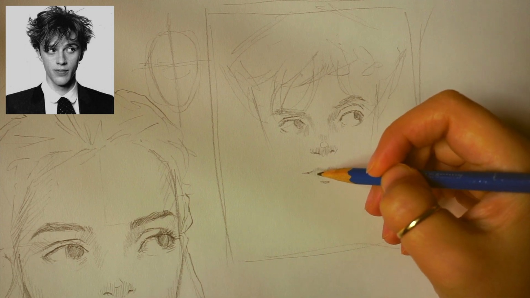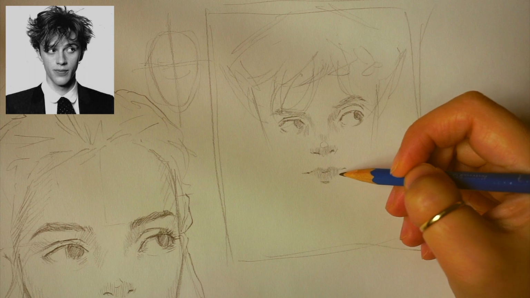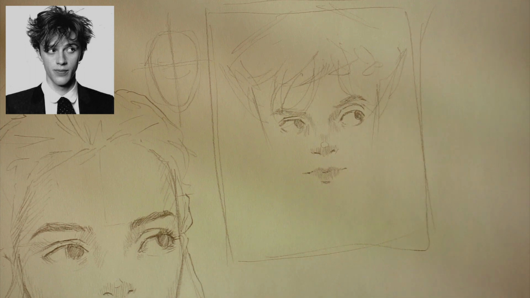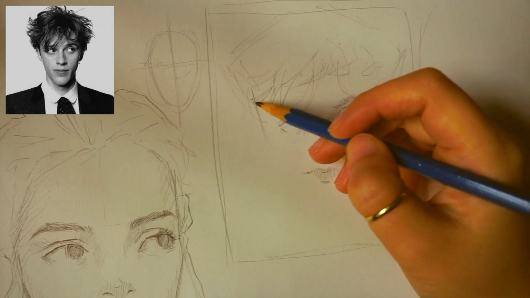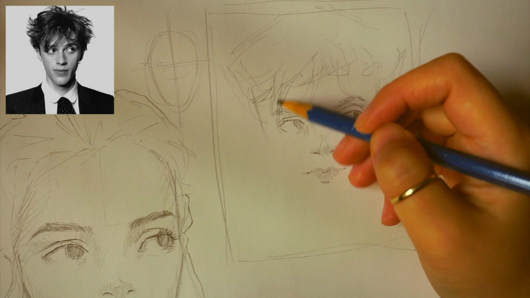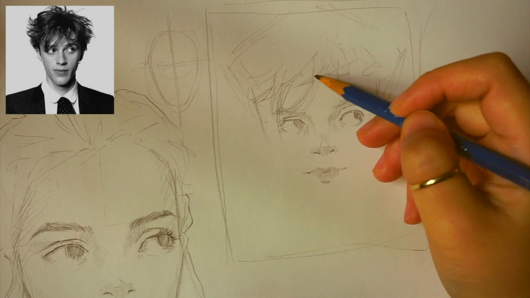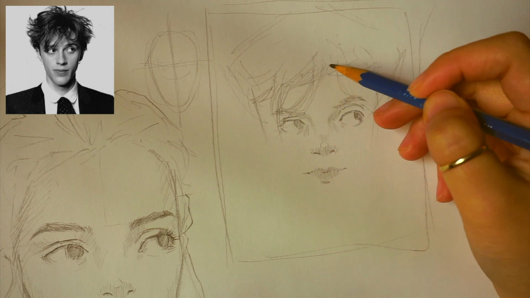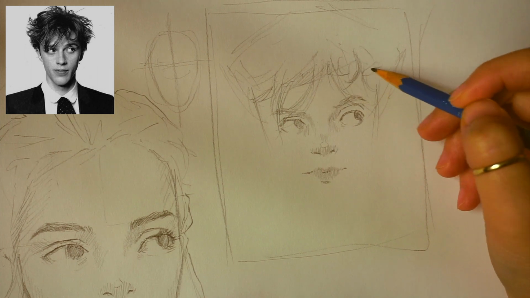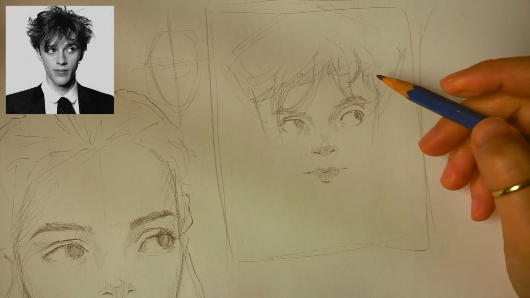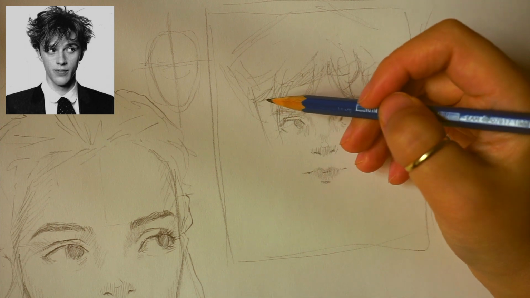Boys generally tend to have thinner lips as well. He looks like an egg, but let's fix that now. It's got quite a few bangs coming down, and this is where you don't have to be very exact. This is where you can kind of improvise. You're just using this photo as a reference.